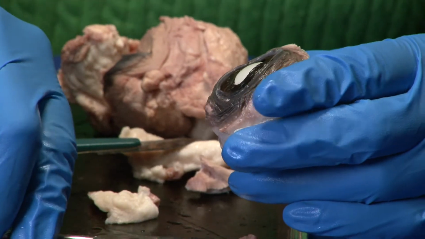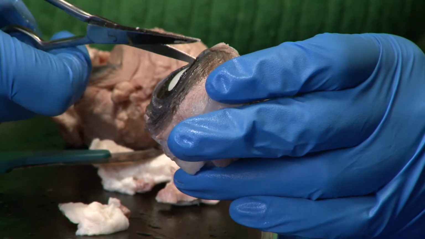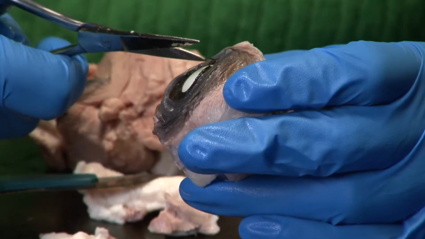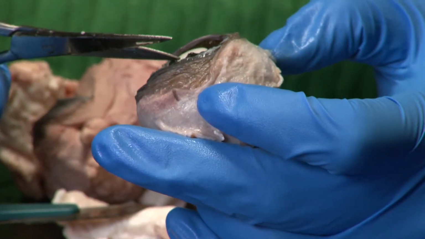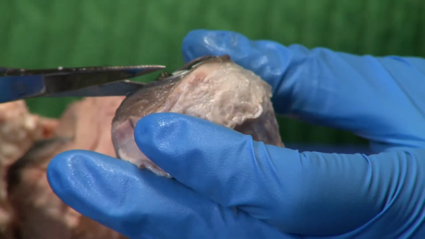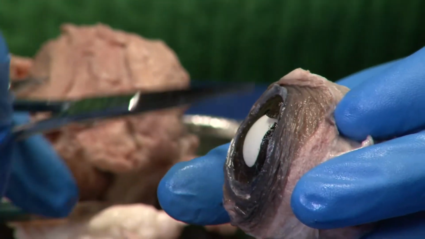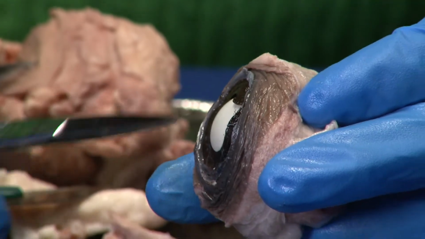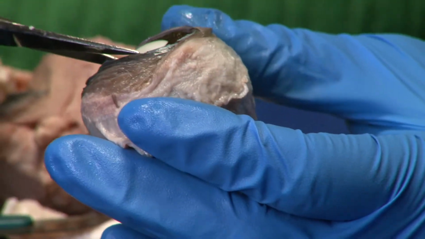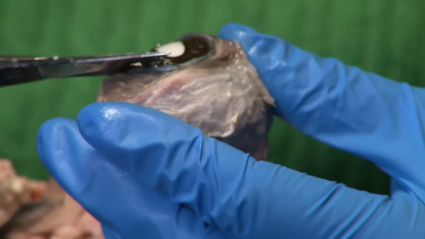Now what we'll do is we'll cut around the iris to expose the lens. The lens is the white portion that you see behind the pupil. So the pupil is actually just the hole that's letting the light through, even though it looks black in our eyes.